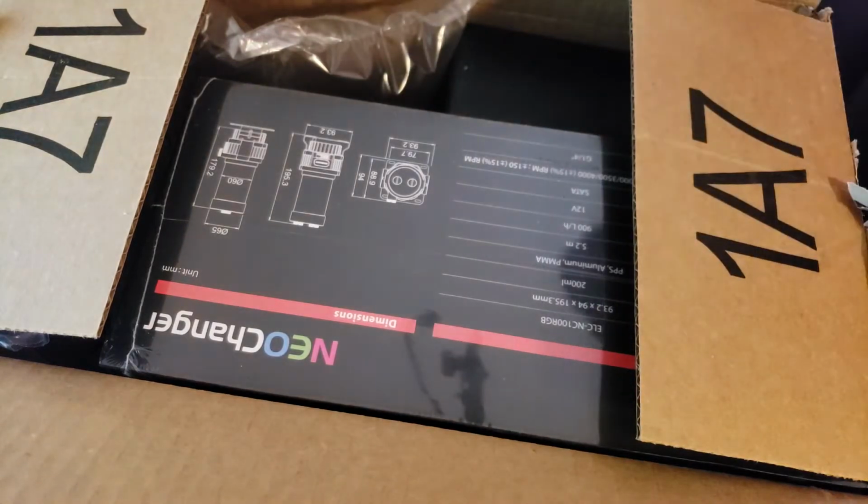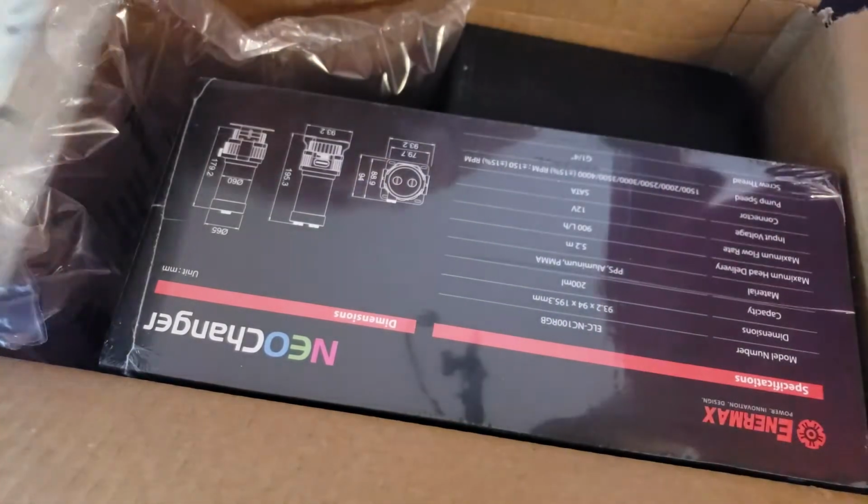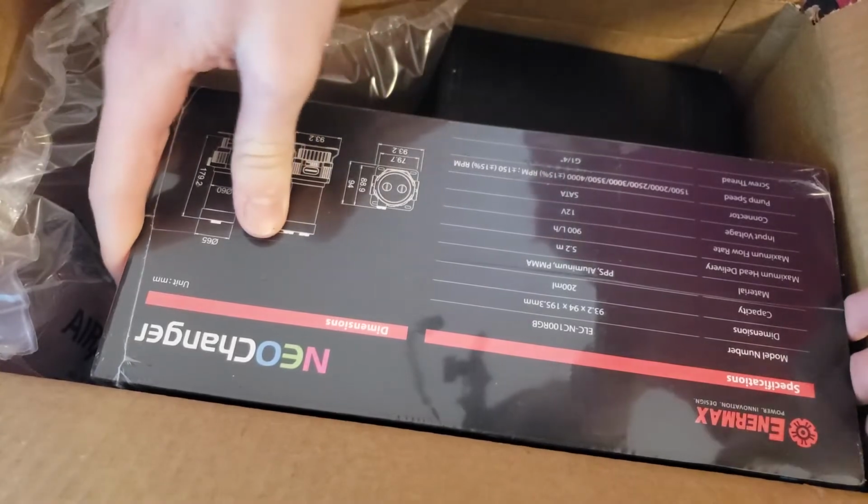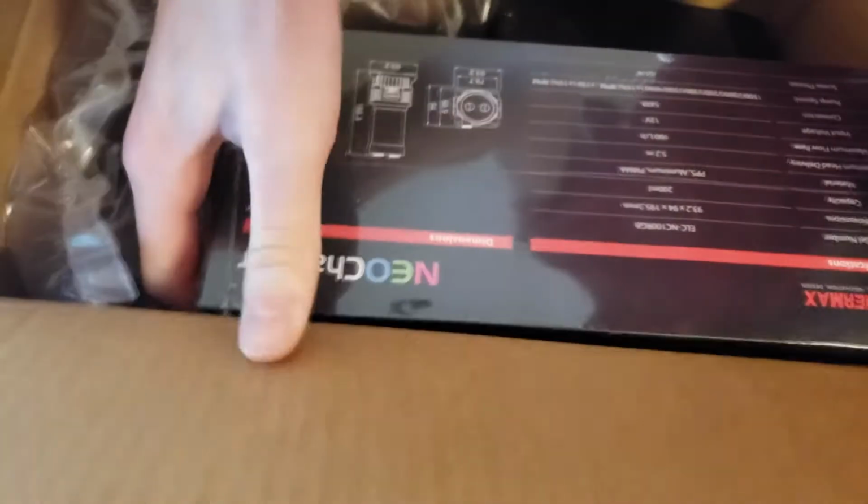Okay, so this is the heavy box. Of course, because we have this, which is like 5 pounds or something, really heavy. So I'll take this and move it out of the way.